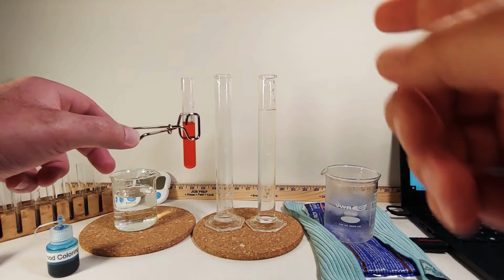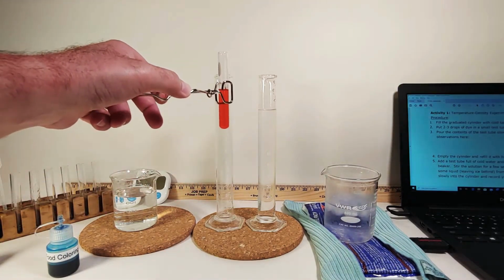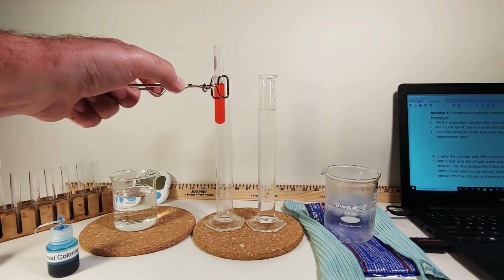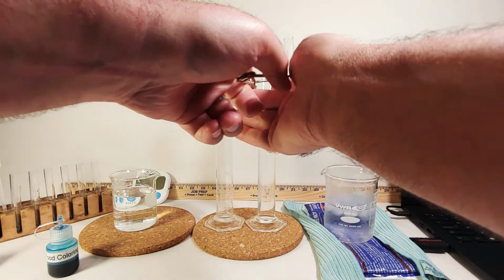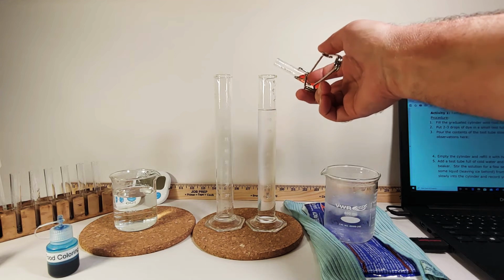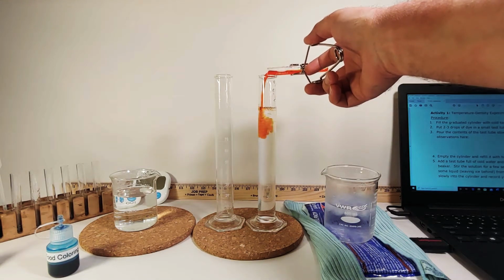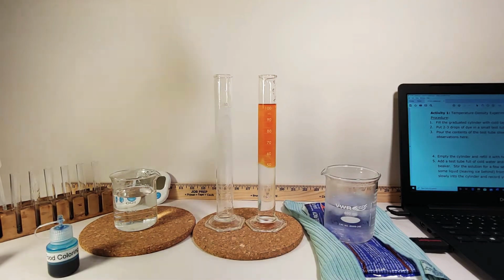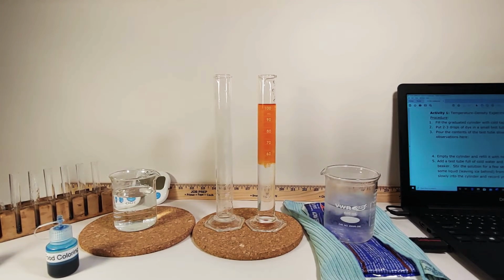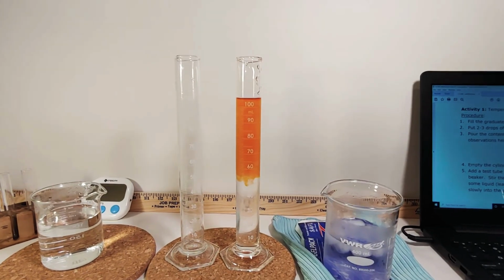All right, so we have our hot water. We have our graduated cylinder full of cold water. Step 3 is to pour the contents of the test tube slowly into the graduated cylinder and record our observations. So here we go. Hot water into cold water slowly. All right, team. And hopefully we'll be able to record our observations of that.